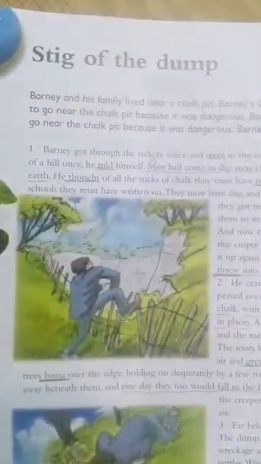Now let's go to the exercise. Exercise number 1 says, find and discuss the irregular past tense of these verbs. They are in the story. How do they change in the past tense? So we have here nine verbs. They are in the present. We want to find the irregular past tense of these verbs from the story Stake of the Dump. Let's start.